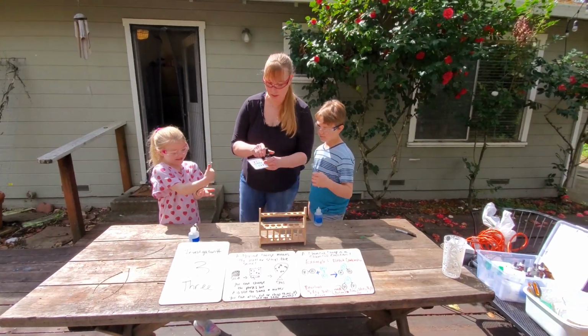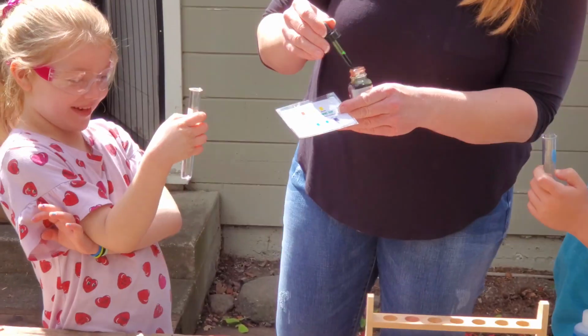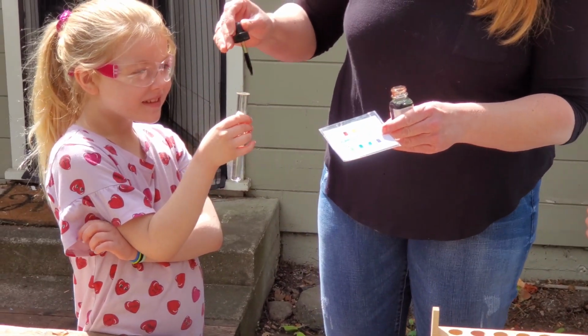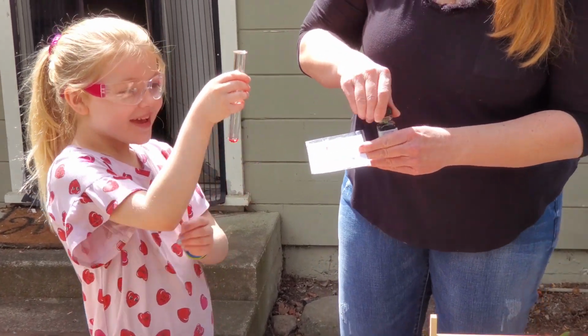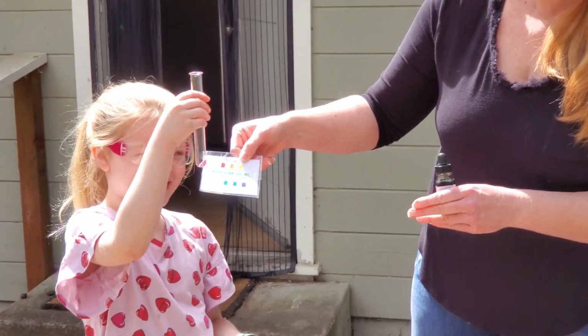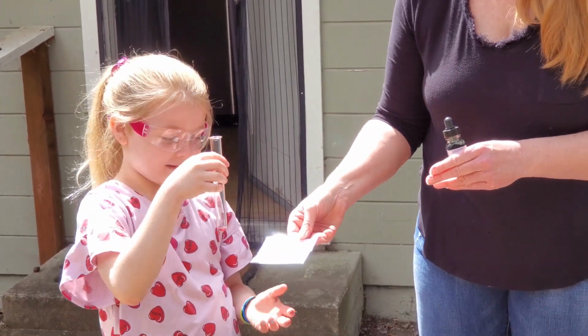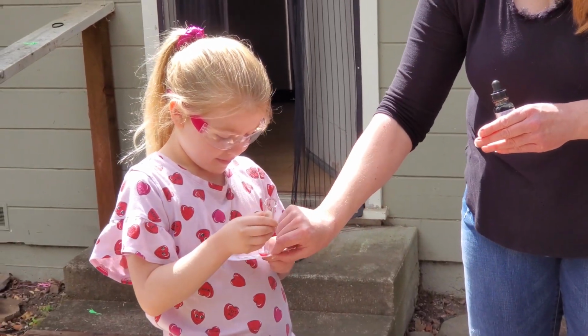Let's go ahead and put, Jewel has vinegar. 10 vinegar. I'm going to put 1 drop in. Okay, what color did it turn? Red. So is that an acid, neutral, or base? What do you think, Joel? What color does it match? That is this one. So that's an acid, okay?